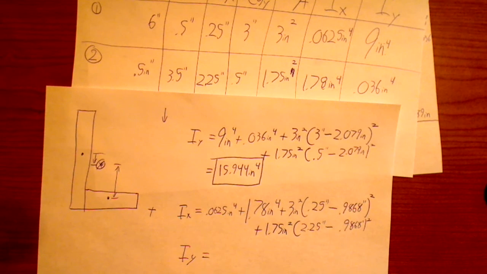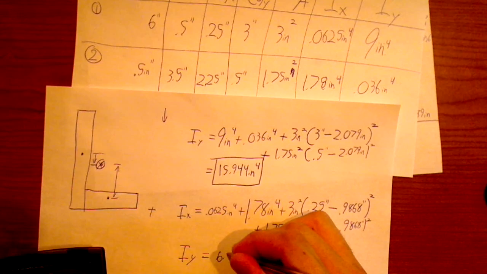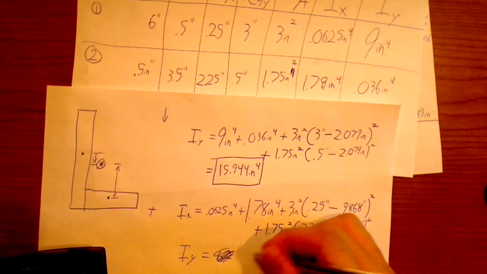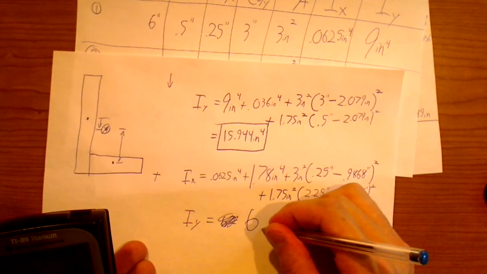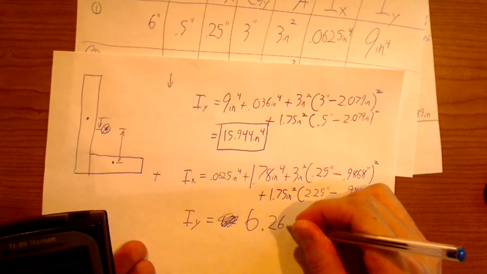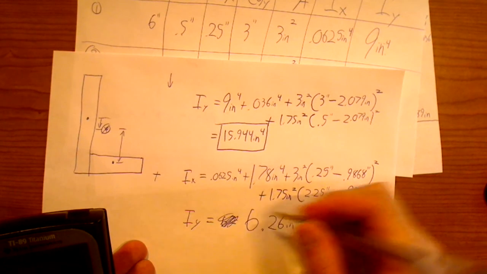Double check my stuff to make sure I didn't type in anything terribly wrong. And I get 6.2, I'll write it a little bigger, 6.26 inches to the fourth.